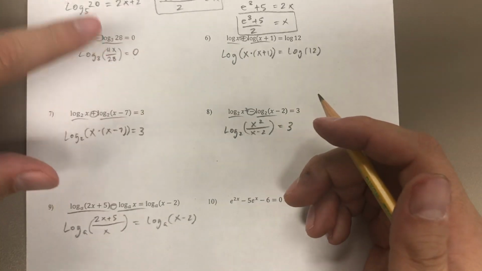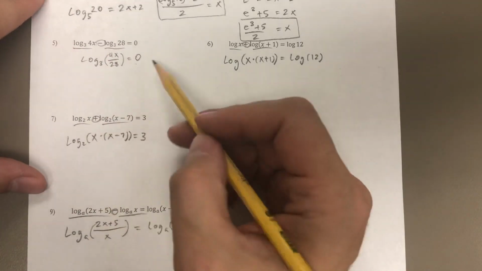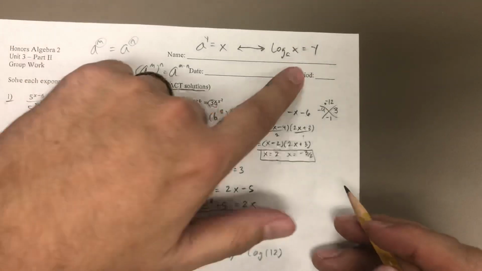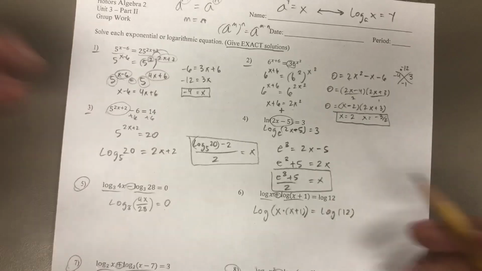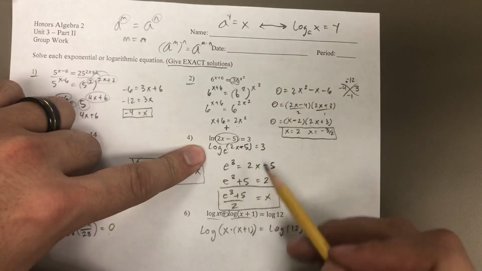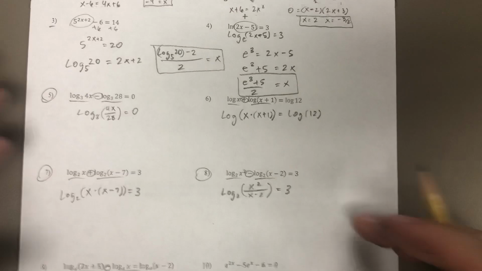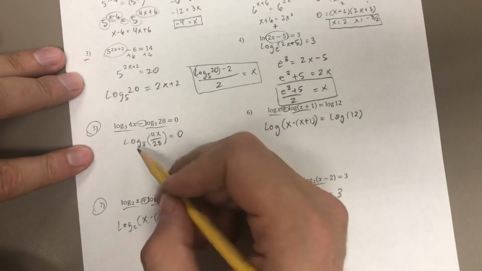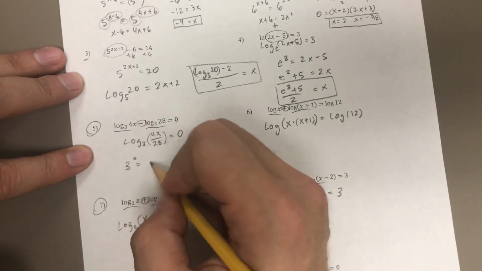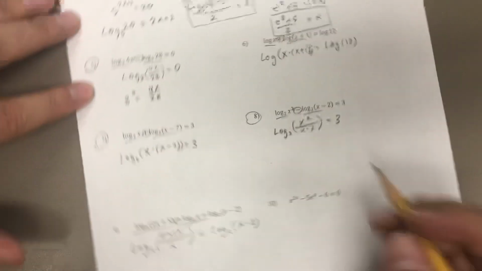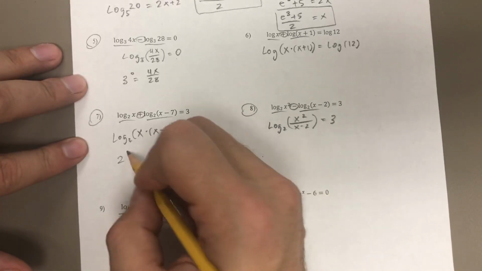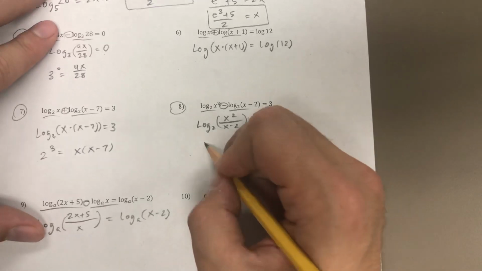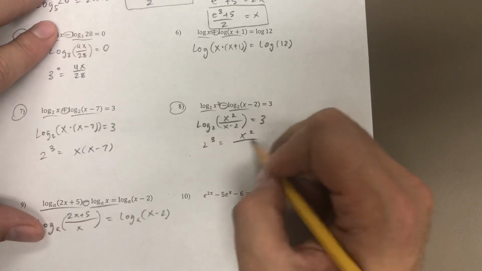So if it has a log equals a number, like number 5, number 7, and number 8, I'm going to convert it from a log into an exponent. The same way that I did over here, where I had a log equals a number and I converted it to an exponent. Same thing is true here. It just looks a little bit more complicated, but it's the same process. We set this up as an exponent. 3 to the power of 0 is equal to 4x over 28. And then for number 7, 2 to the power of 3 is equal to x times x minus 7. And then for this one, 2 to the power of 3 is equal to x squared over x minus 2.